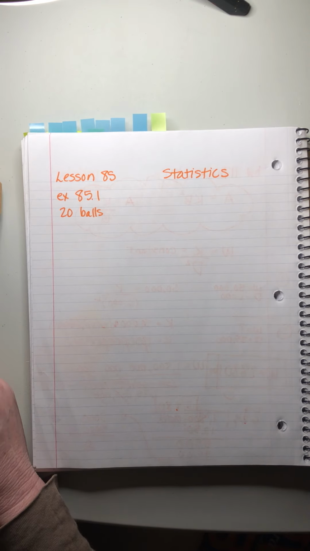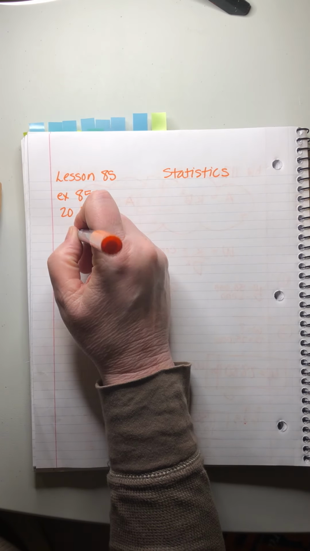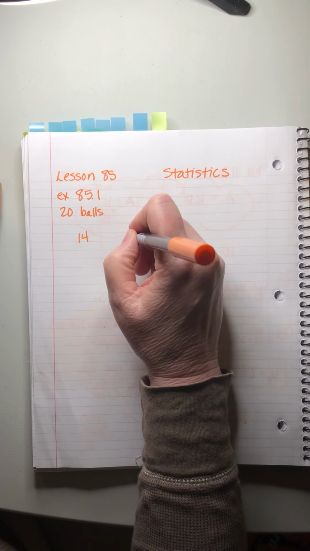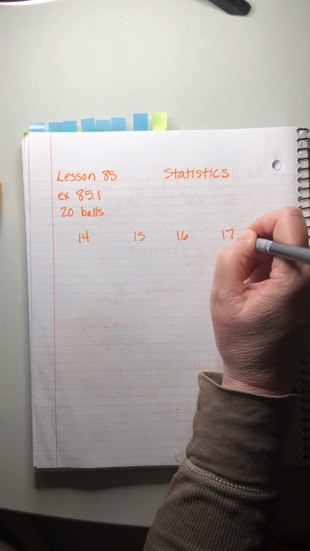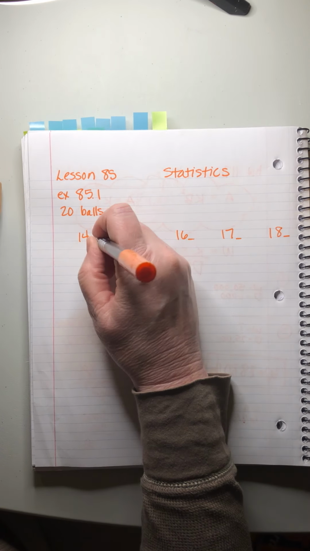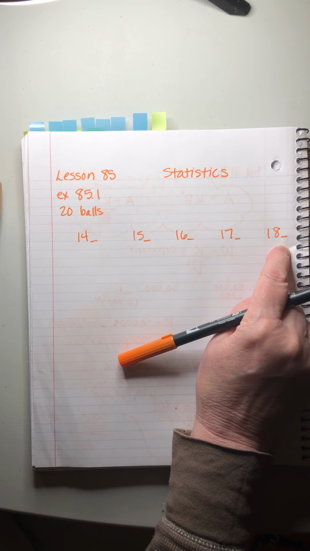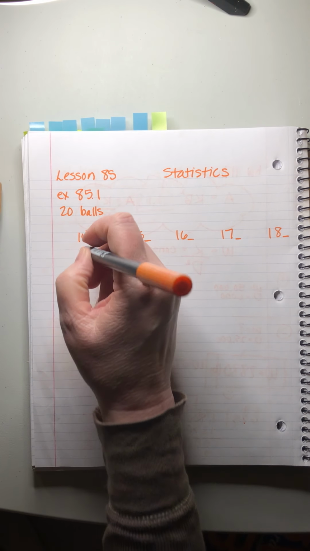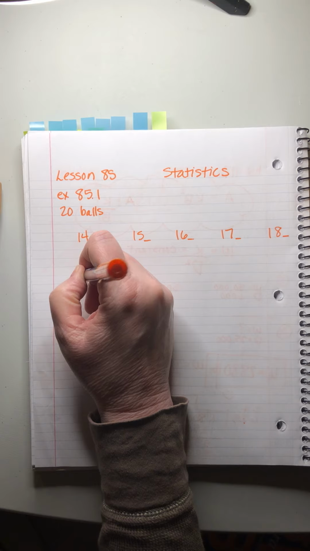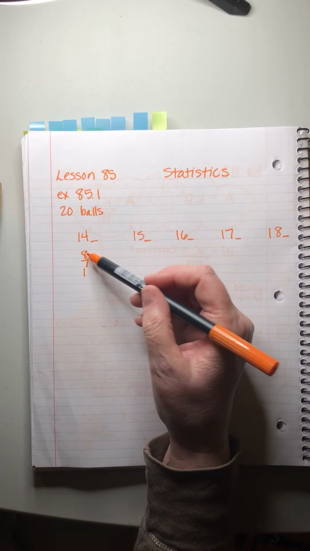John says, use the first two digits of each number listed as the stem. Okay, let me show you what he means by that. So there were some that were 140. There were some in the 150s, 160s, 170s, and 180s, right? So what I'm doing is I'm listing the tens place number for each of those. And then when we go through and look at the detail, I see, well, let's see, one score was 148, one was 147, one was 141. So what I'm doing is I'm listing the ones place digits down here.